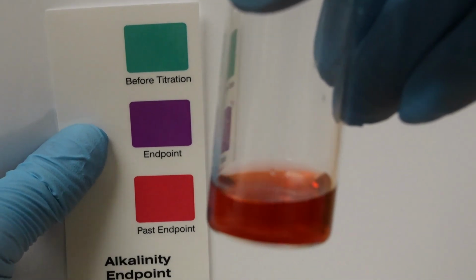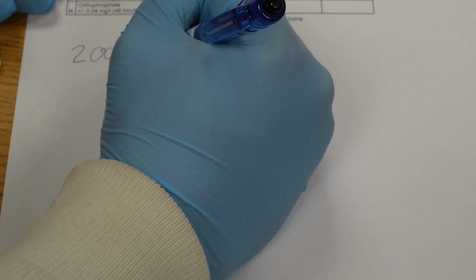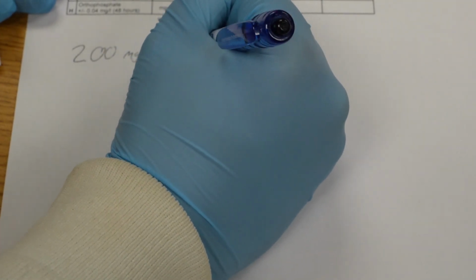If you use all the reagent in the titrator syringe, you can refill the titrator by following the same process in step 3, but be sure to account for all reagent used when recording your results on your datasheet. Do this by adding 200 mg per liter to the second reading.